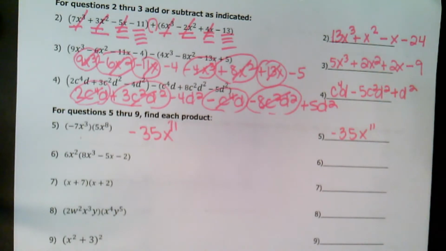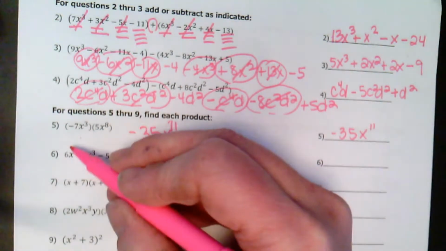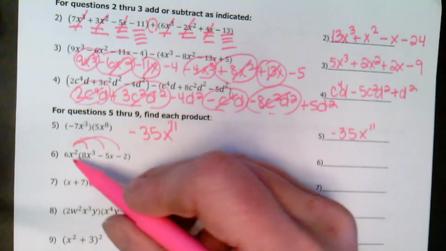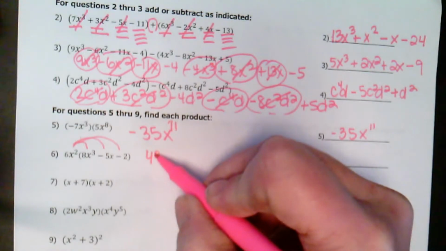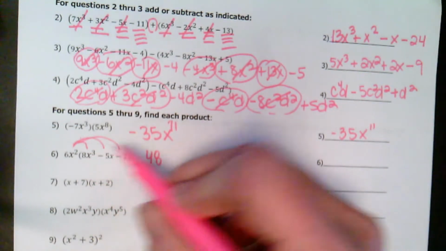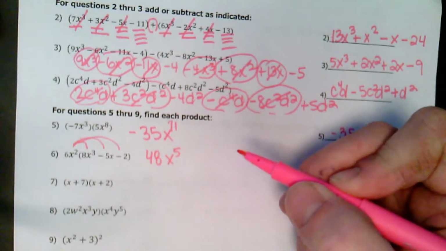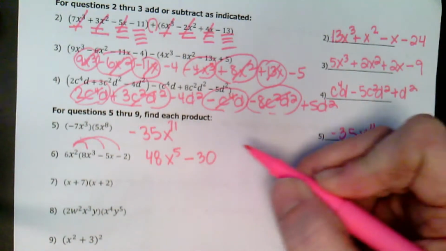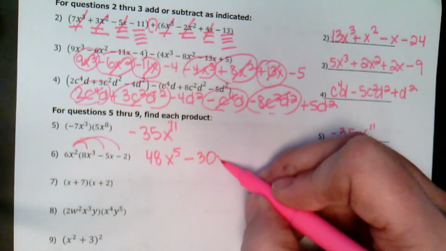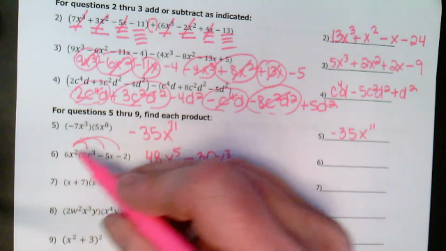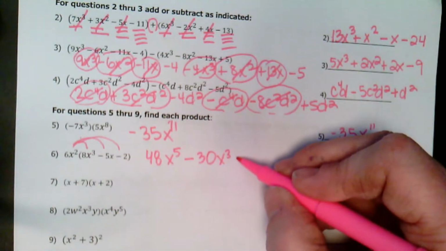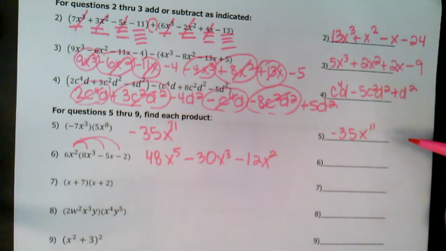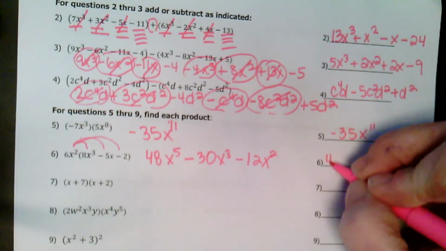11th. Number 6, we want to FOIL or distribute. 6 times 8 is 48, x squared times x cubed, we add the exponents. 6x squared times negative 5 is 30, x squared times x is x cubed. 6x squared times negative 2 is negative 12, and since there is no variable on that one, it just comes to the end.